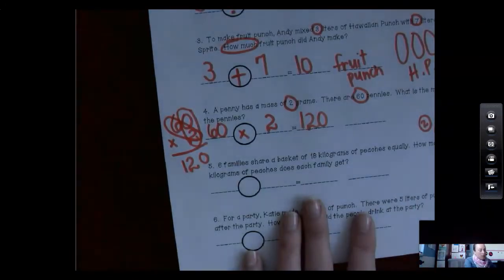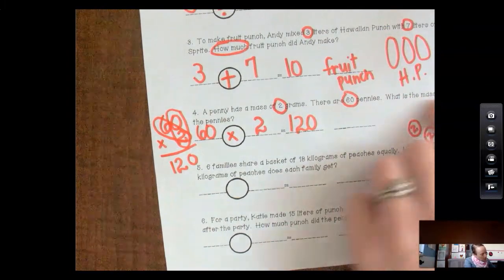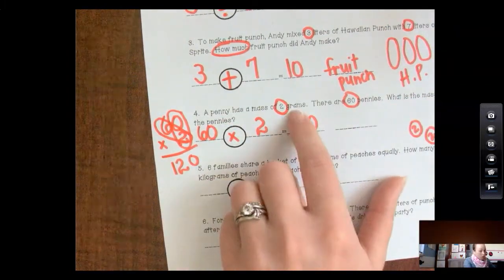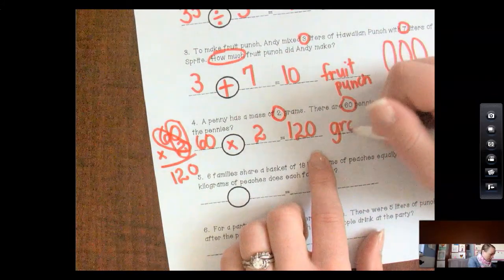And then it says, sorry, my lights just turned off. We have to label, so it says, what is the mass of all the pennies? Well, we were weighing in grams, so it's 120 grams.